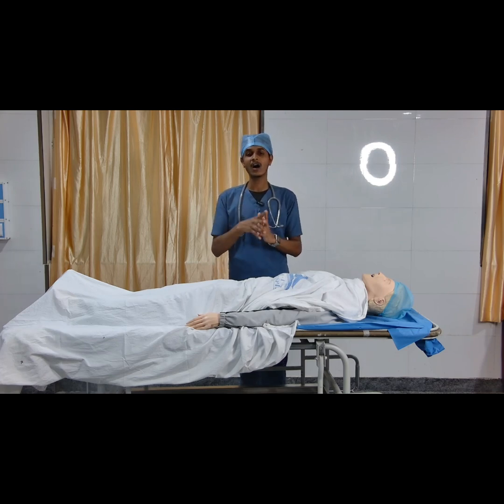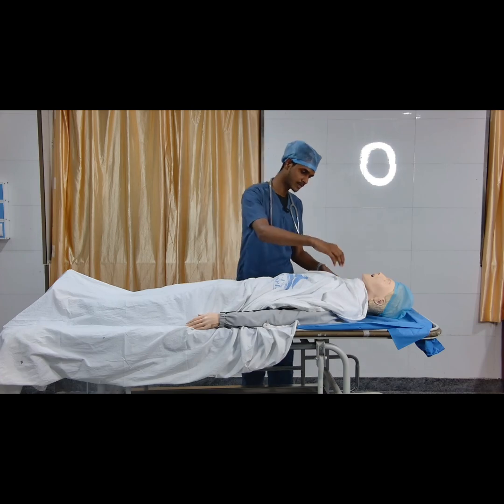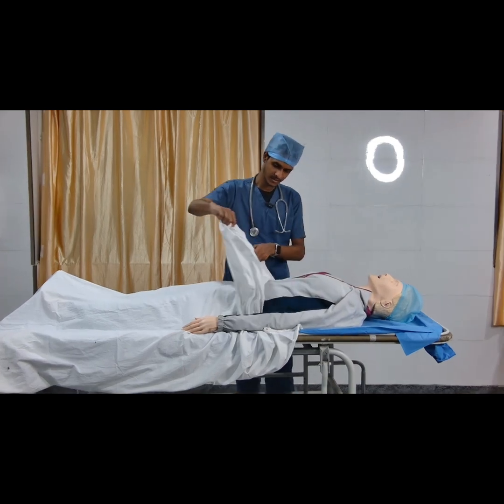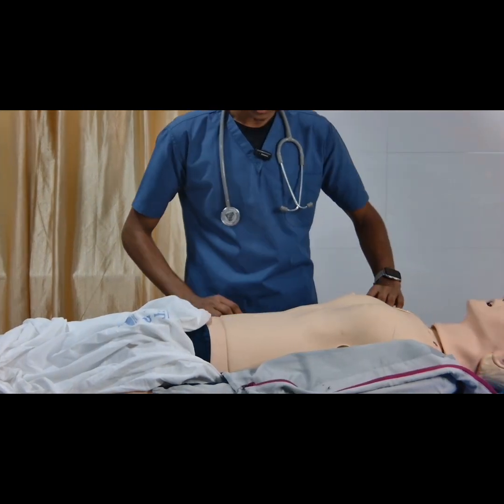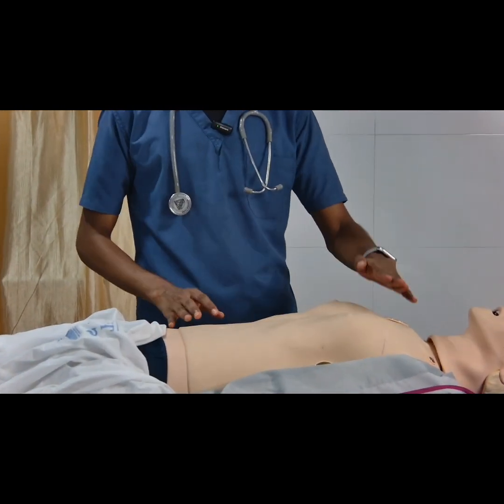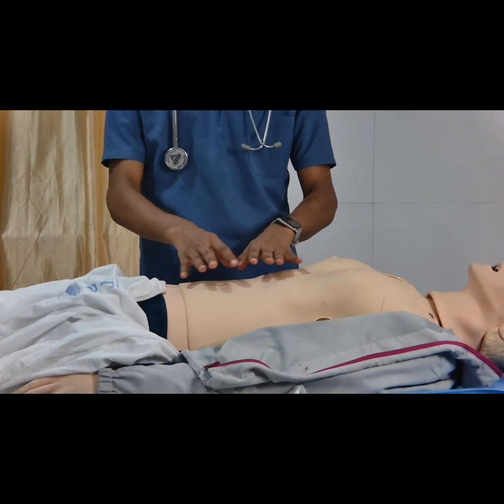And then second step, how to do the percussion. That is the most important thing. With the permission and consent of the person, I'm removing this one and then I'm removing the shirt also. Percussion we mainly do in the chest and abdomen. So I will first demonstrate the abdomen.